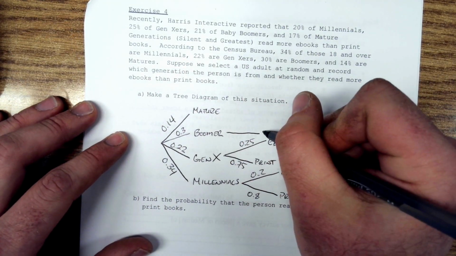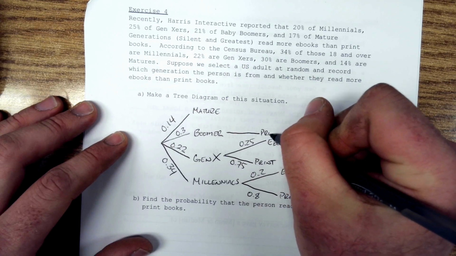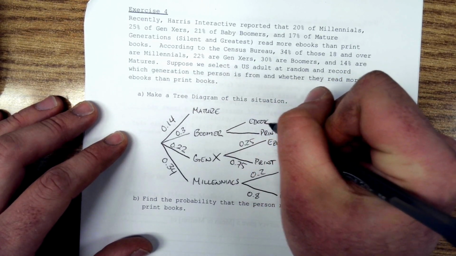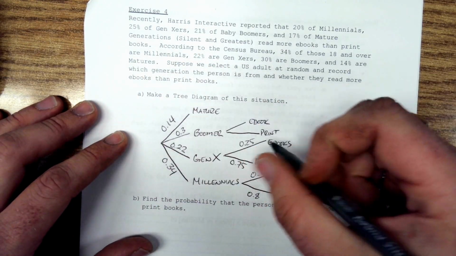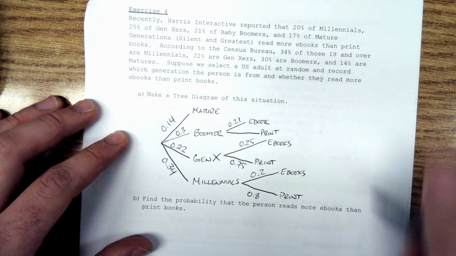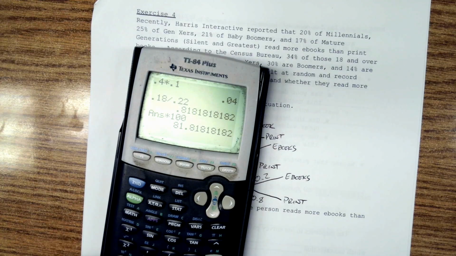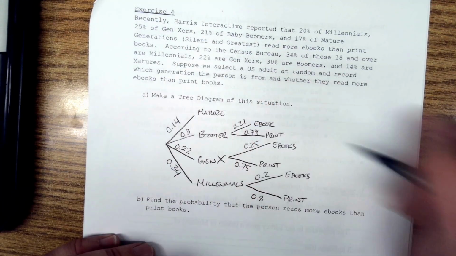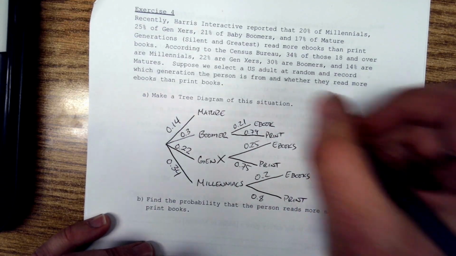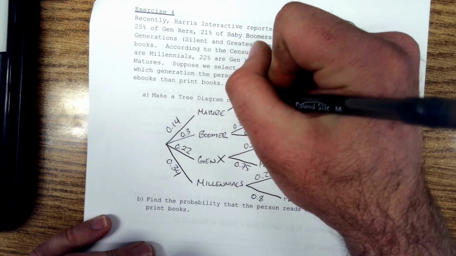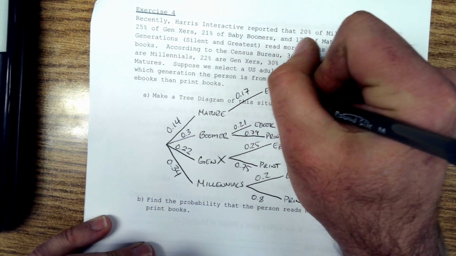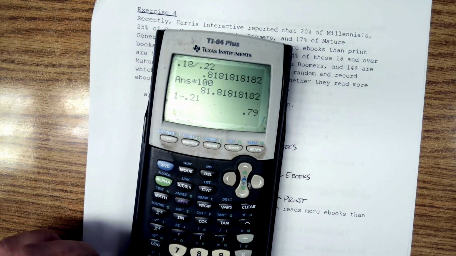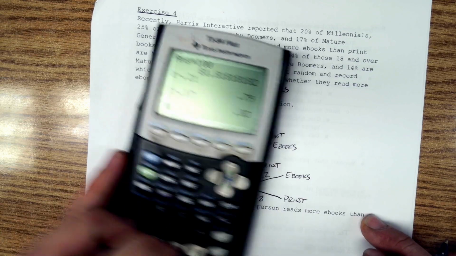Of the baby boomers, 21%, 0.21, read more ebooks, and 1 minus 0.21 would be 79%, 0.79, read more in print. And the oldest, 17%, read more ebooks, which I believe is 83%.